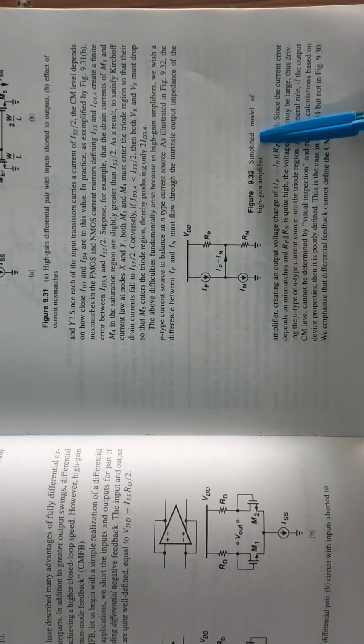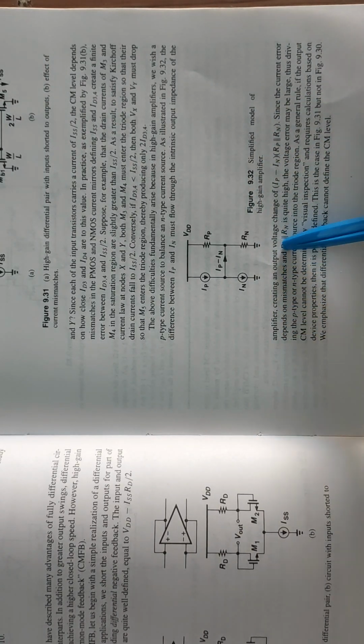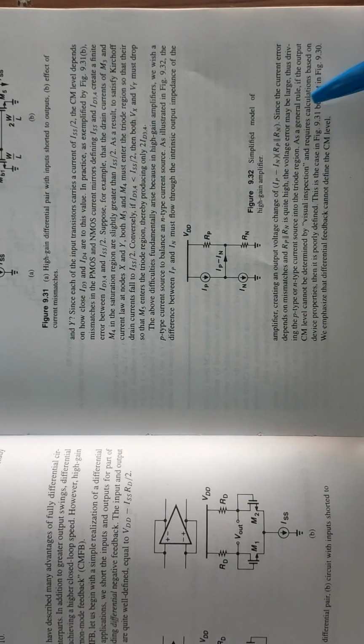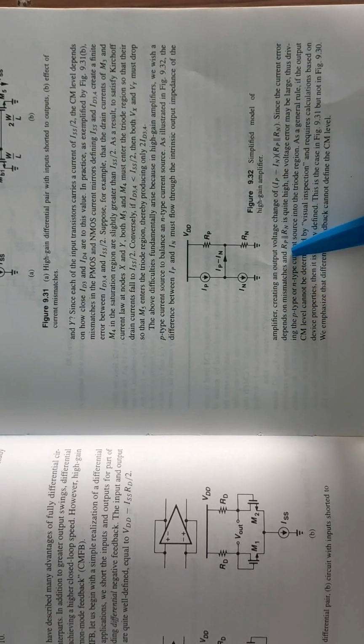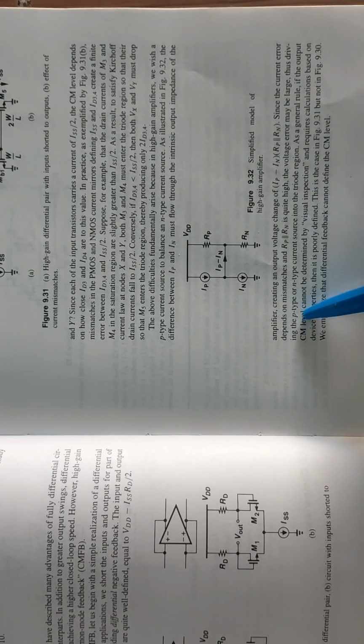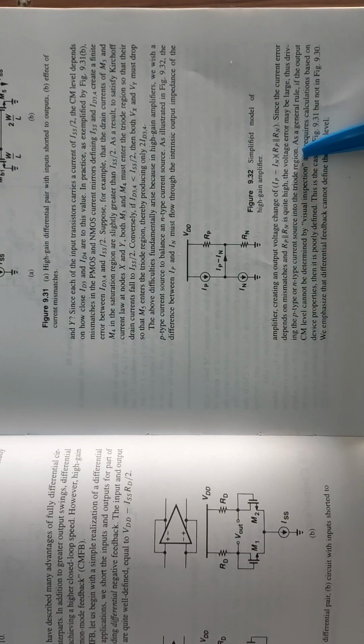Here you can see in this figure a simplified model of a high gain amplifier creating an output voltage change of IP minus IN times RP parallel to RN. Since the current error depends on mismatches and RP parallel to RN is quite high, the voltage error may be large, thus driving the P-type or N-type current source into the triode region.